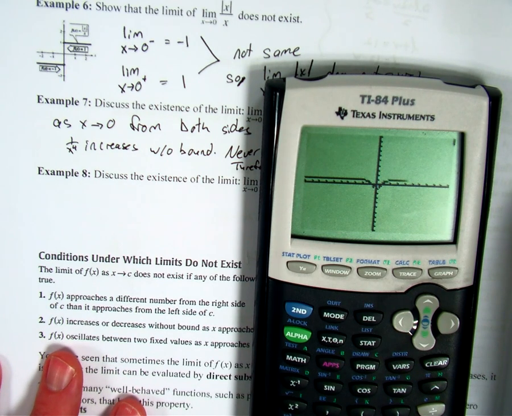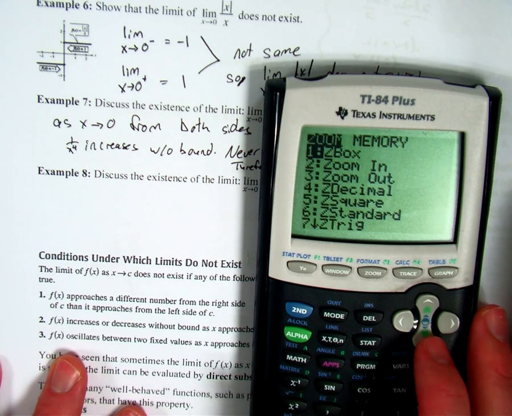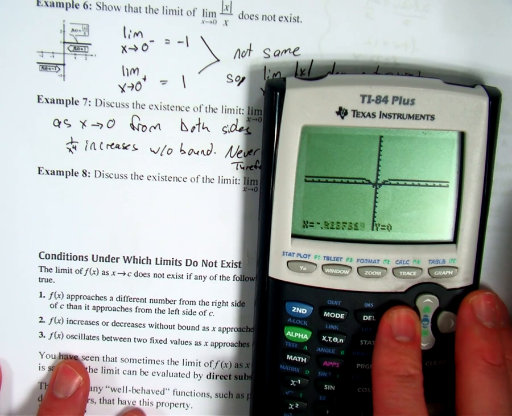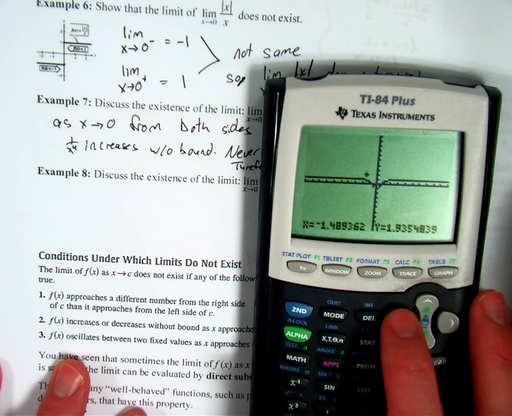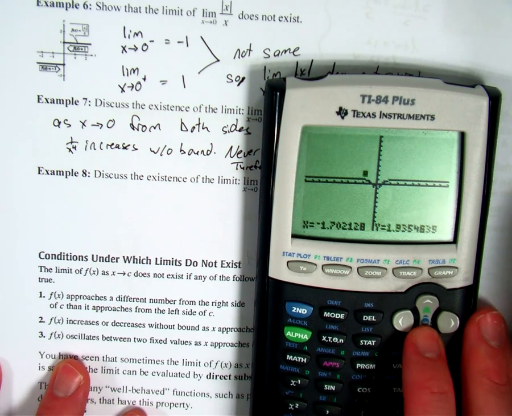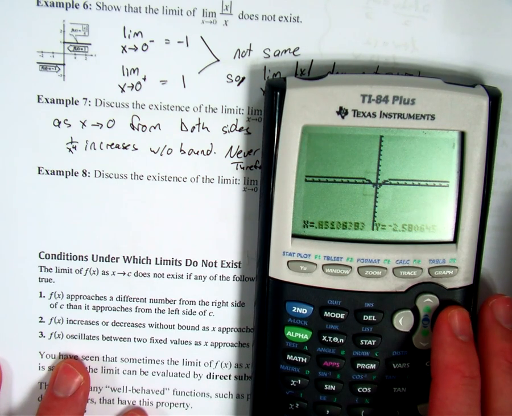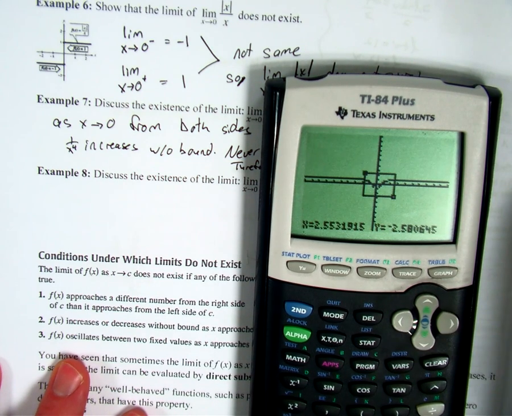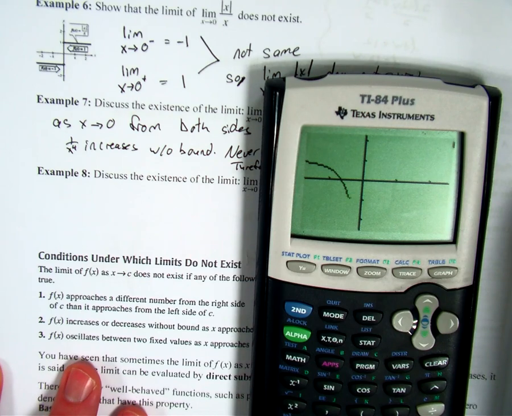Flat lines and then dips down and comes back. We're going to zoom in, maybe do a zoom box. You get to use your little cursor and draw a box, top left corner. You can just zoom in repeatedly. Let's see what we got.